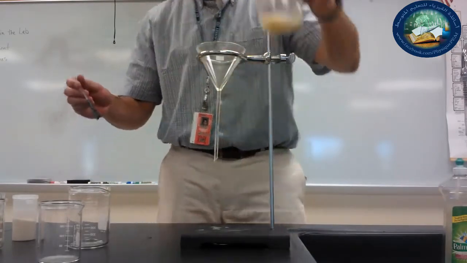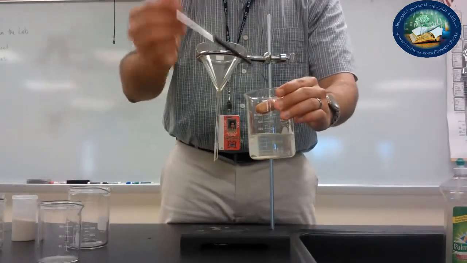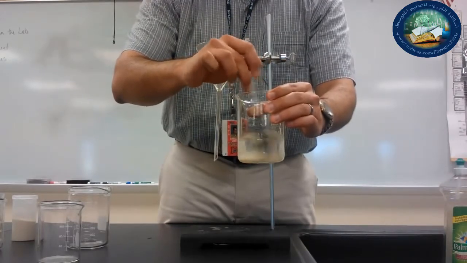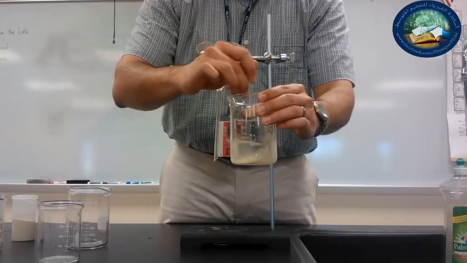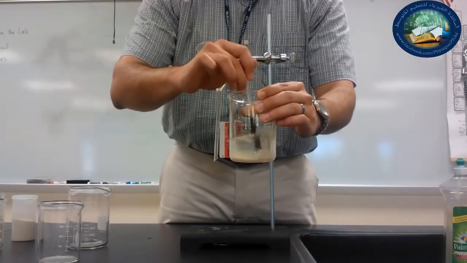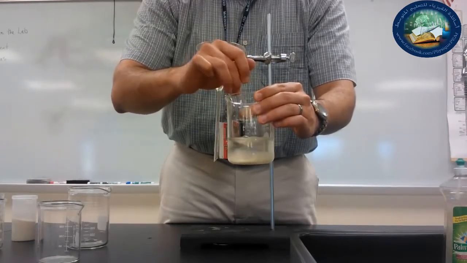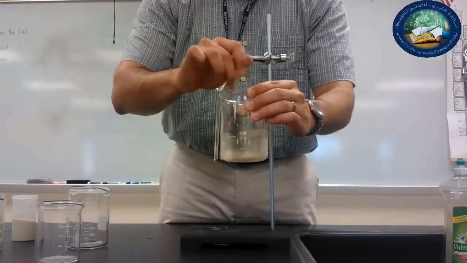So I've got my sand and my water in the beaker, and I've got my chemical spatula, and I'm going to use the chemical spatula to stir. So what I'm doing is I am mixing, right? So this is now a mixture. You may remember from biology or previous sciences, this is called a heterogeneous mixture because I can see the different parts. I can see the water and the sand.